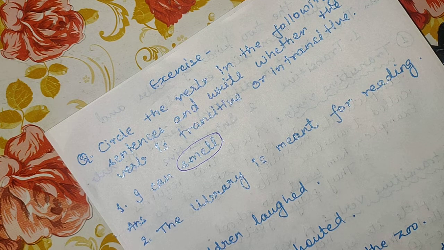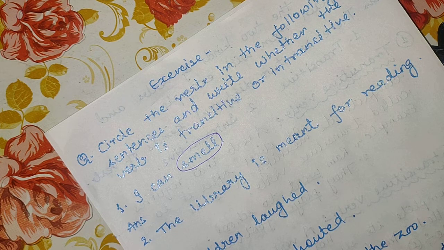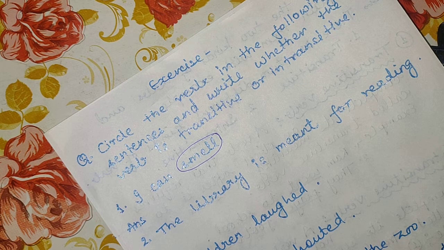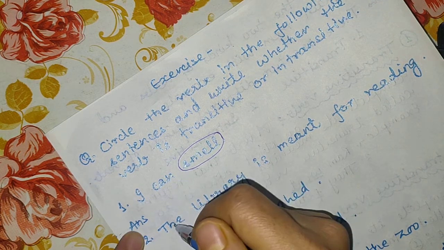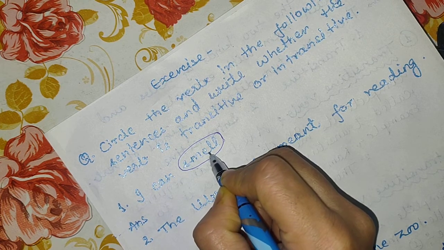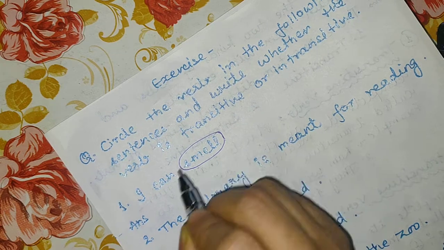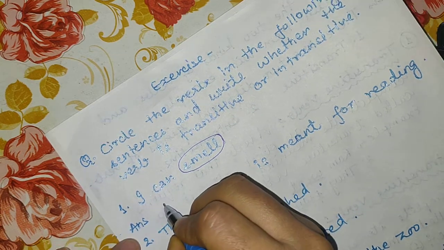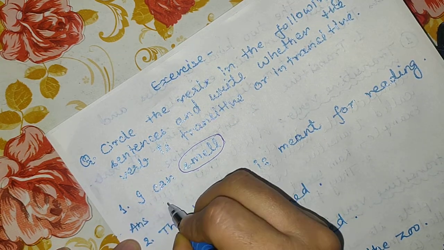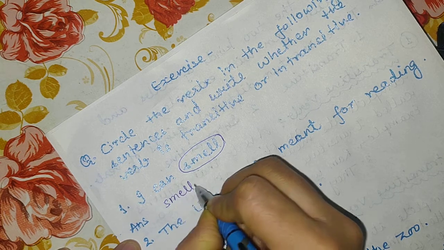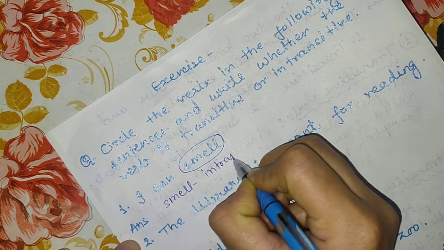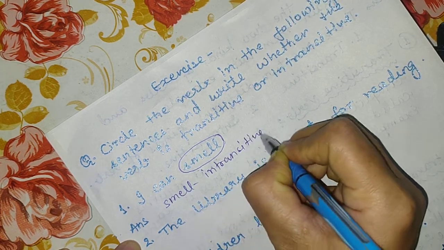Is it giving a complete sense? Yes, I can smell, you can smell, everybody can smell. And we do not need to know what we can smell. Okay, so smell is your intransitive verb because it does not need any object to complete its meaning. So basically it is giving the complete sense. Smell is your intransitive verb.